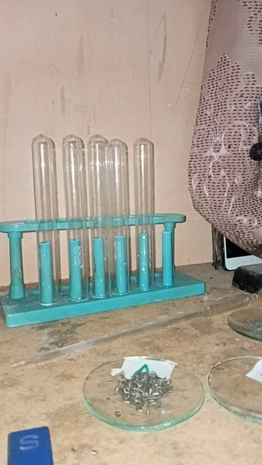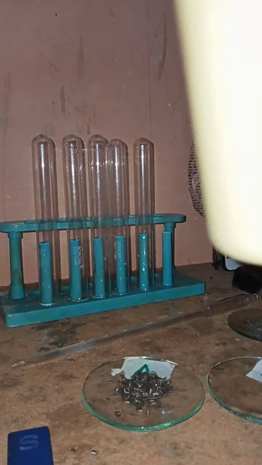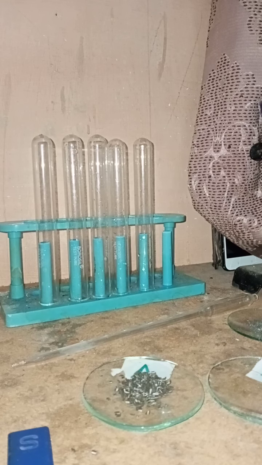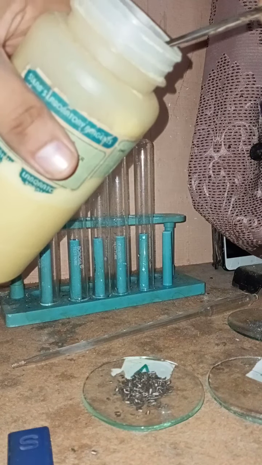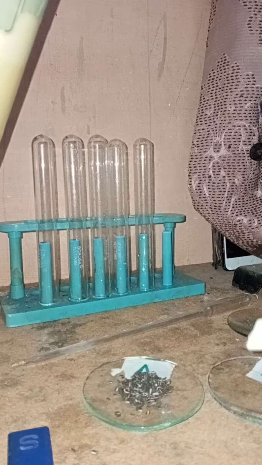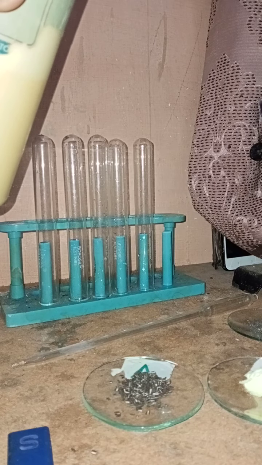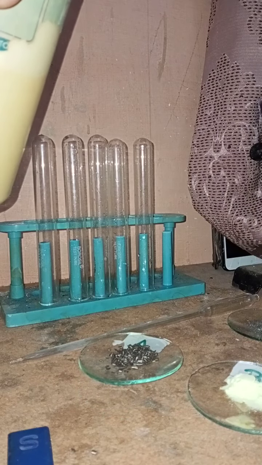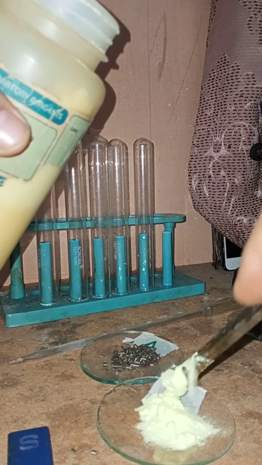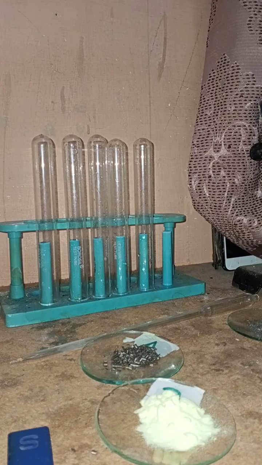Now I'm going to add the sulfur powder to watch glass B. So this is how I'm going to add the sulfur powder to watch glass B. You can see the yellow colored sulfur powder is being added to watch glass B. This is our sulfur powder. Now we are going to do some tests for us. So let us see how the test goes on.